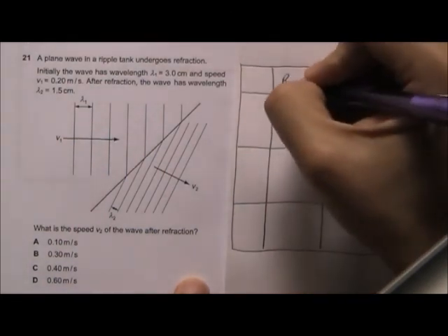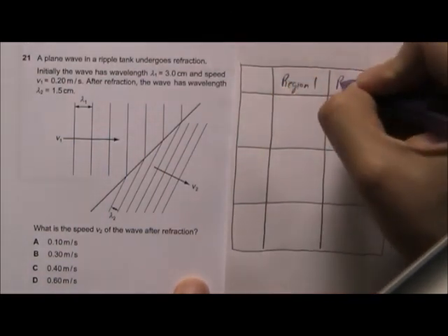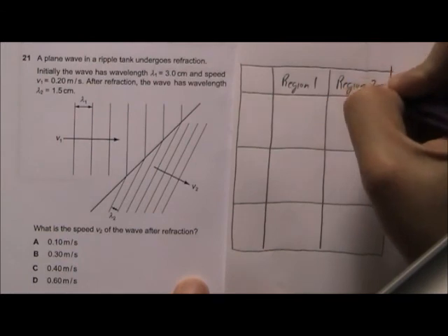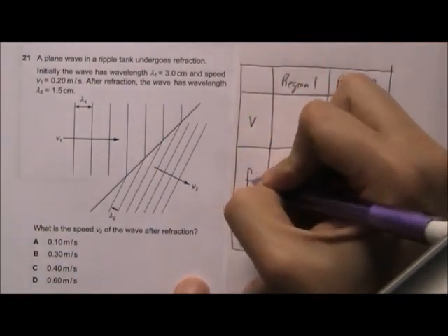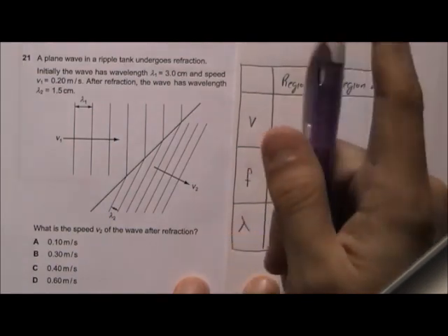Okay, we have region 1, region 2, we have the speed, the frequency, and the wavelength.